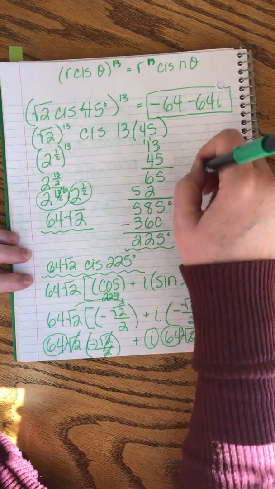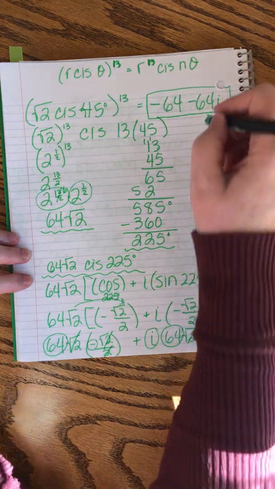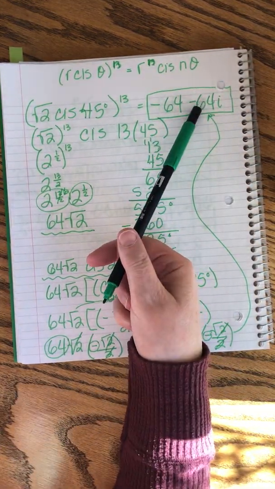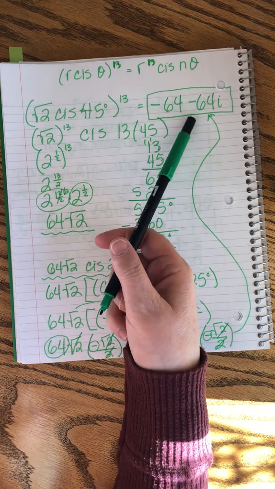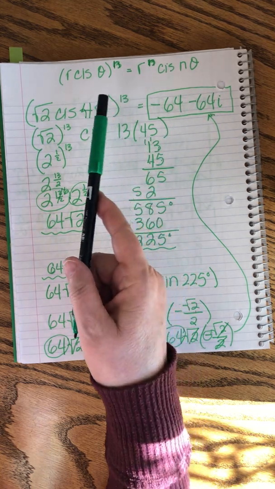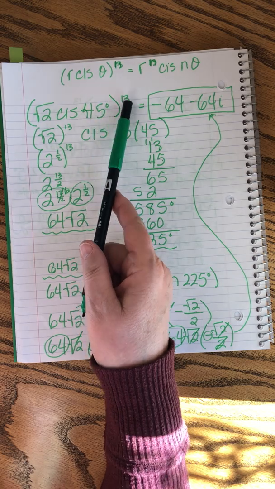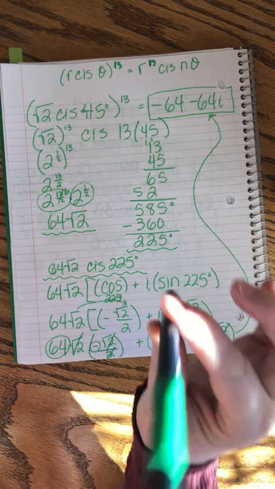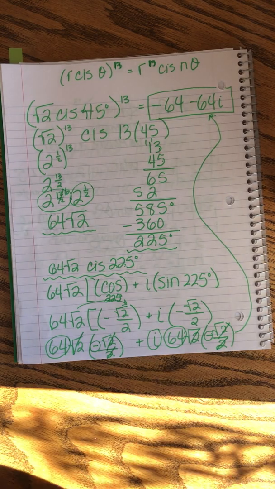And I better draw a nice arrow that takes me up there. Okay, so this is the rectangular coordinate of this number raised to the 13th power. Who knew? I didn't know, but I feel smart that I can go through all of that.